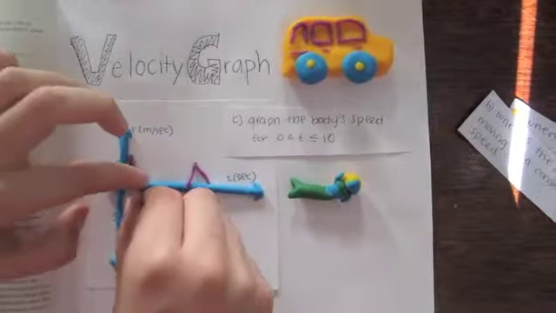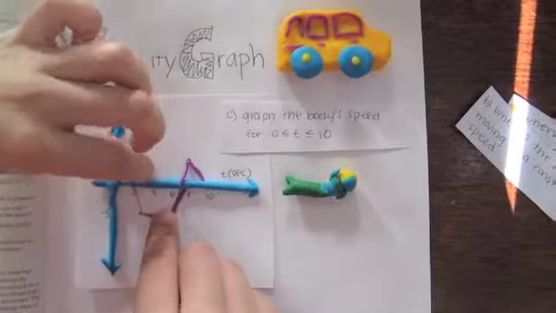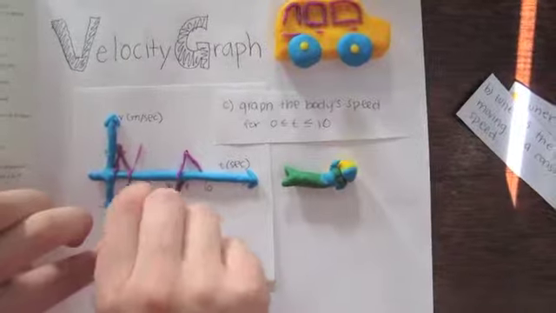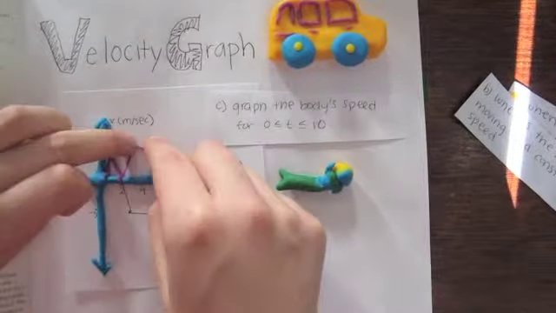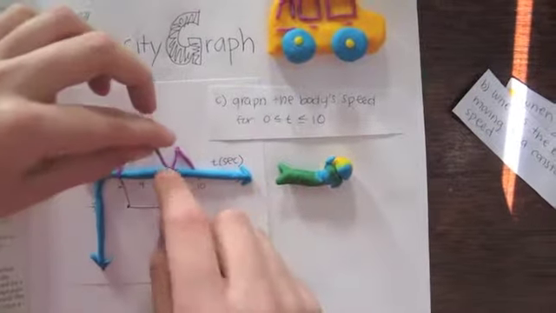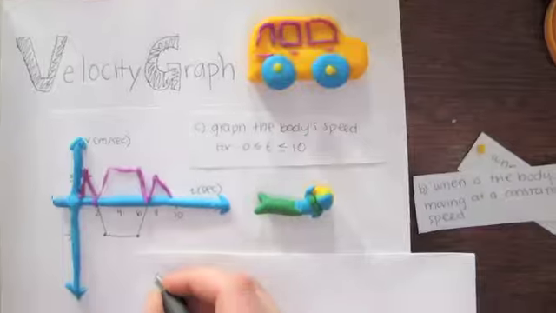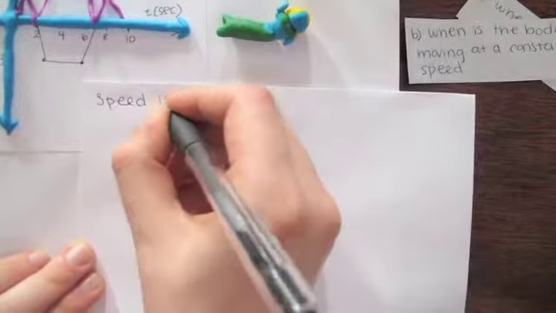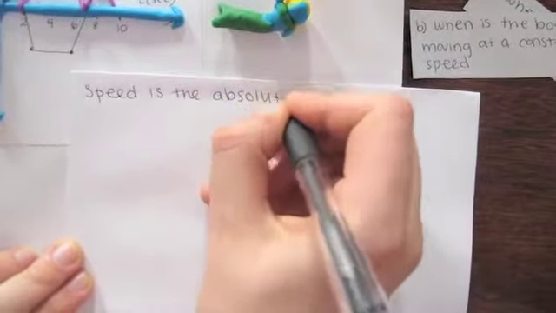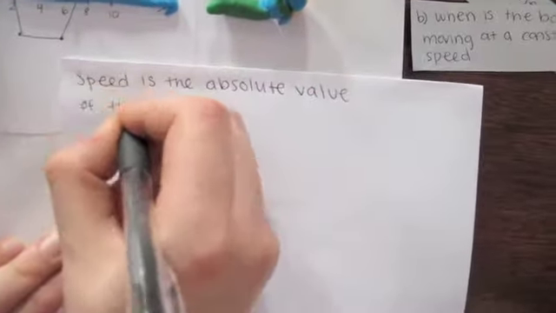Now we're going to find the speed of the particle from 0 to 10 seconds. Graph-wise, all that means is that you flip all the parts below the x-axis up above the x-axis. Essentially, the reason that you do this is because speed is the absolute value of velocity.